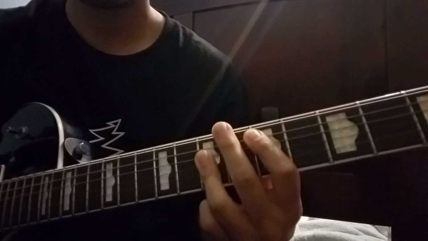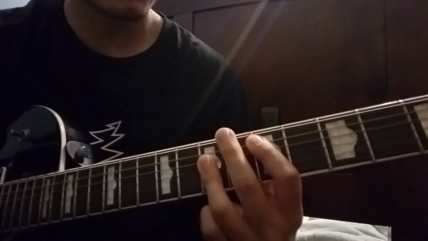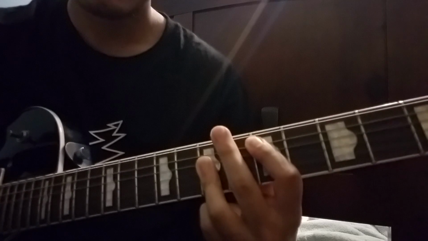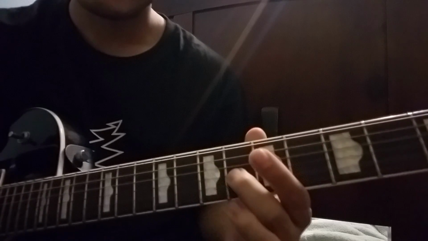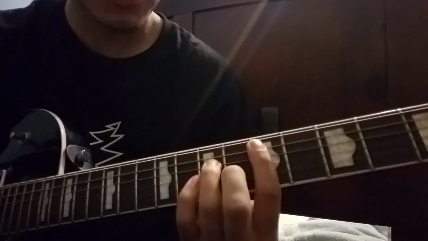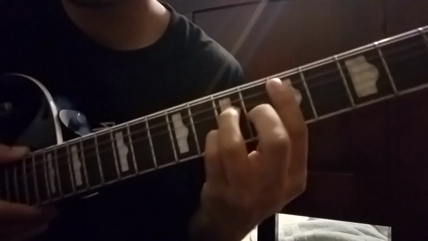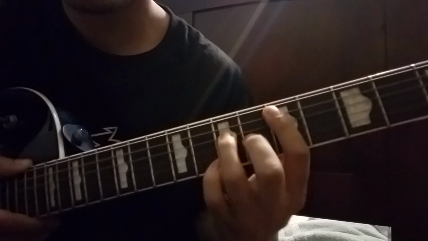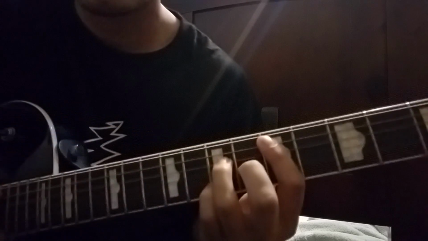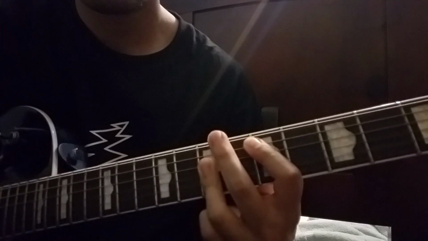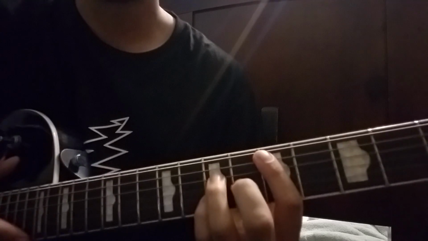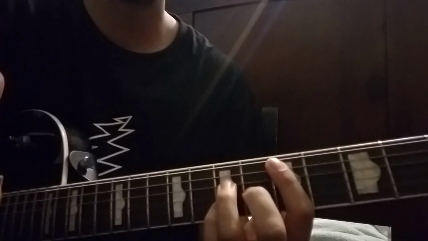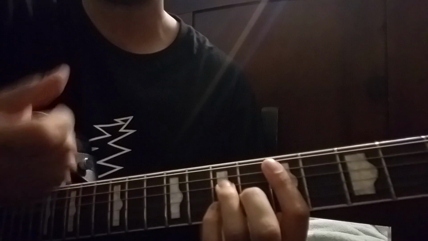So if we go here and we play a D major bar chord, right there we have D, we have A, we have D, and F sharp. But if we take this D right here and we play the C sharp, that's where the shape comes from. That's where we have this shape. Instead of this, it's that, and you add the C sharp there.